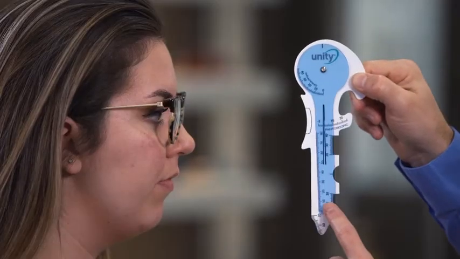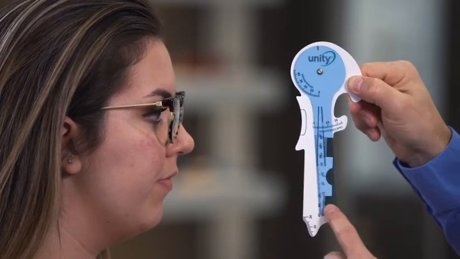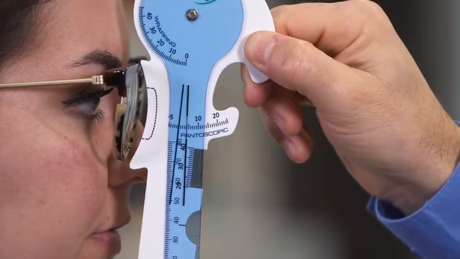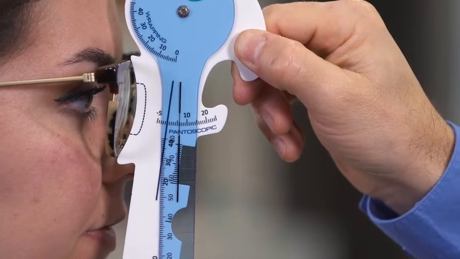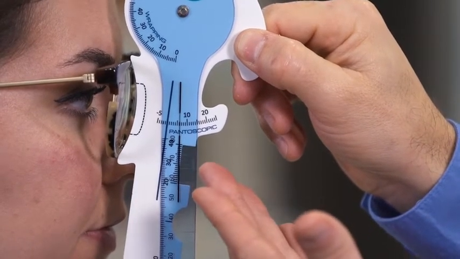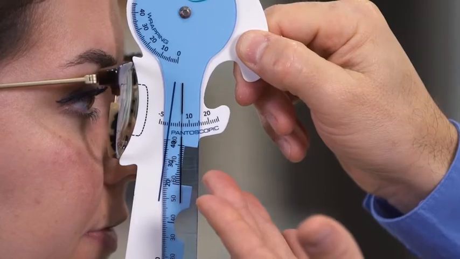Now, let's measure your Panoscopic Tilt. What you want to do is take the tool and put it in the middle of the lens like this. Now, both the top of the tool and the bottom of the tool have to be touching the frame like so. You'll get the measurement for Pano Tilt right there.